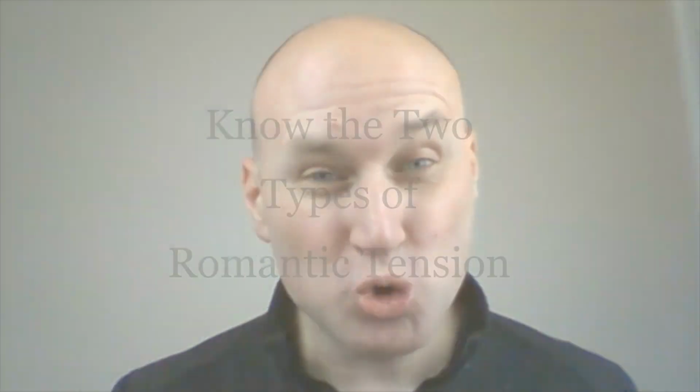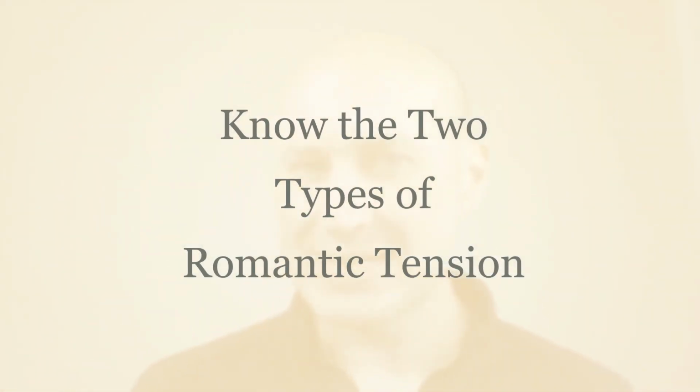Okay, tip number 2 is that there's actually 2 different types of romantic tension. The 2 types are positive and negative romantic tension. Now, positive romantic tension is about the certainty and hope of the relationship. It is the promise and increasing certainty of a relationship.